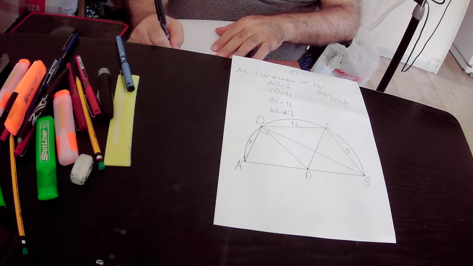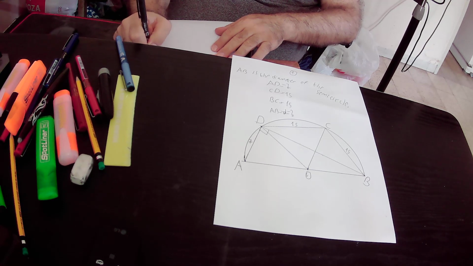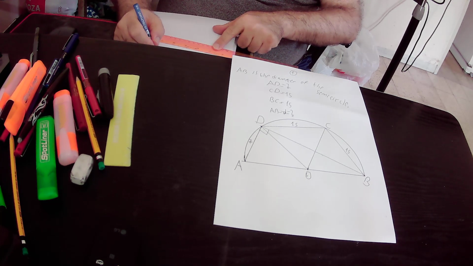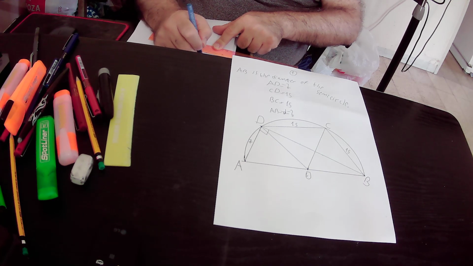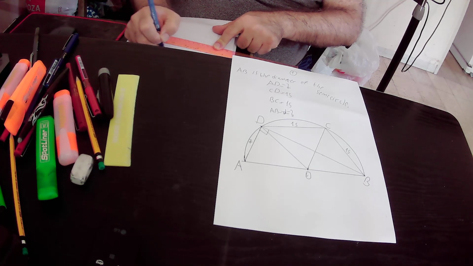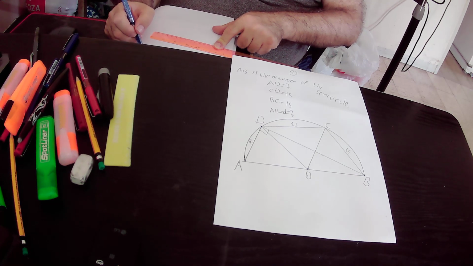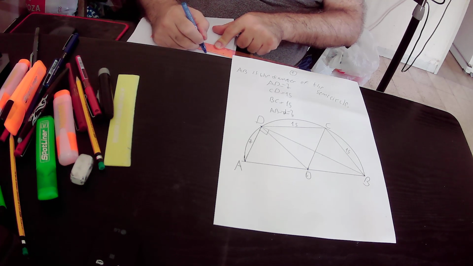Again, a peripheral angle resting on the diameter of the circle equals 90 degrees.